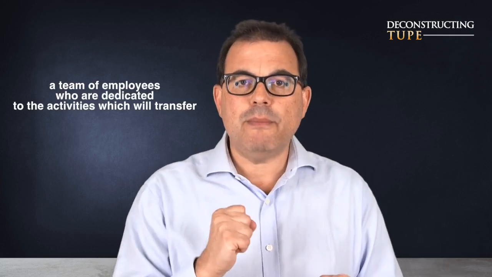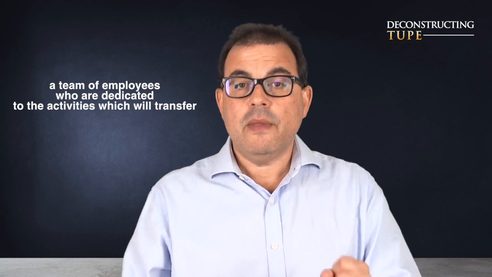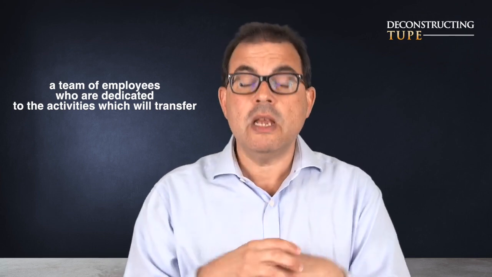So I said there has to be an organised grouping of employees for this to apply, and it's that organised grouping that transfers. But what does organised grouping actually mean? Well, the requirement limits TUPE to situations where the outgoing contractor has a team of employees who are dedicated to the activities which will transfer. I say team, there's actually some case law that suggests one person is enough if they are dedicated to the contract.